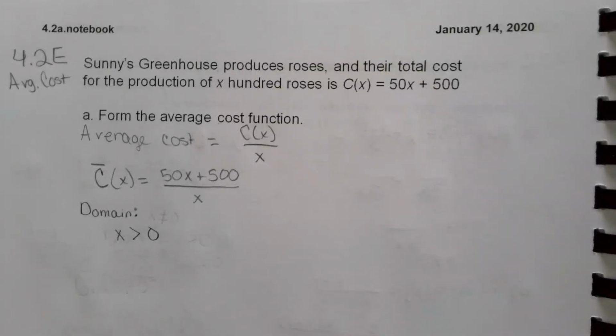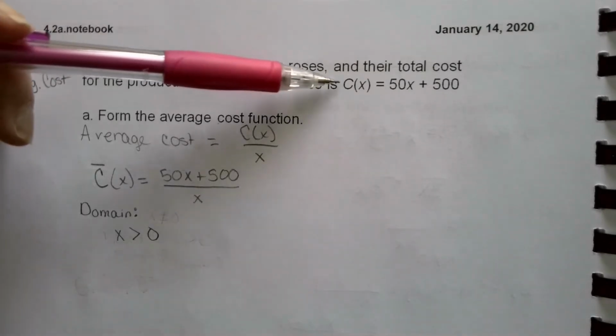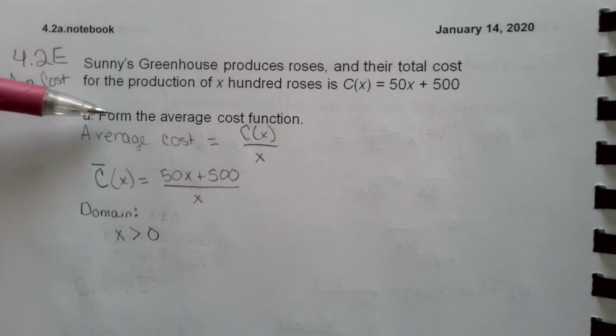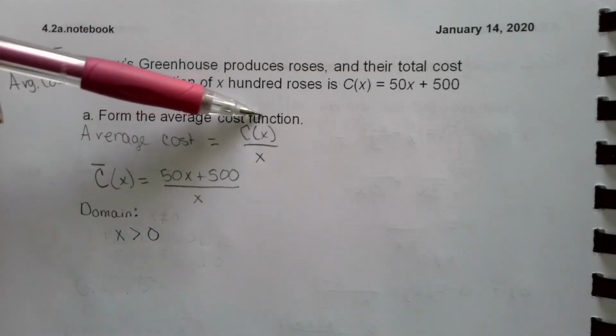Let's look at Sunny's greenhouse. Sunny produces roses, and their final cost for the production of x hundred roses is C of x equals 50x plus 500. So x is the number of hundreds of roses she produces. C, remember, is commonly used for the cost function. So they're giving us the cost function and asking us to find the average cost function.